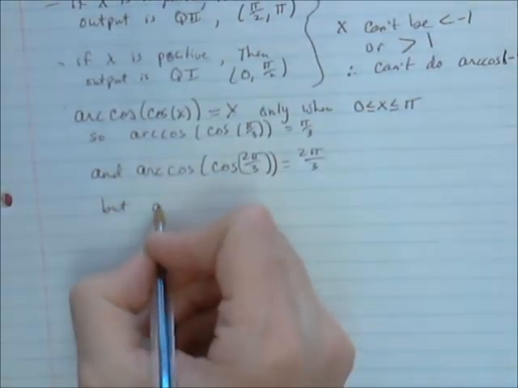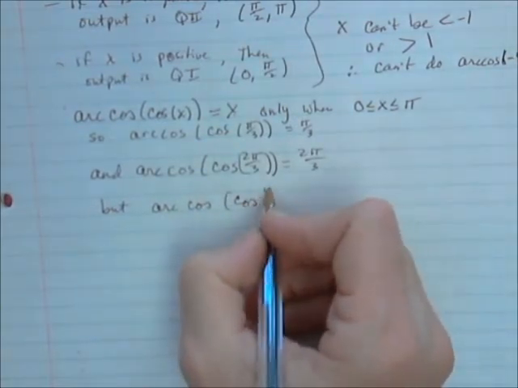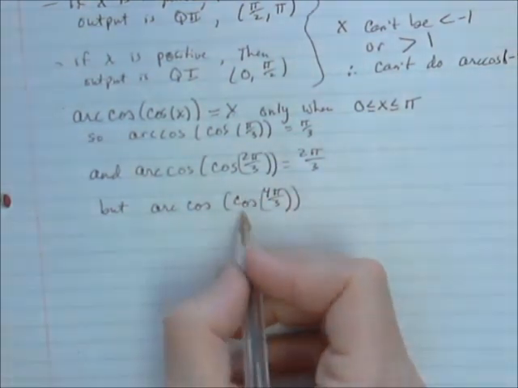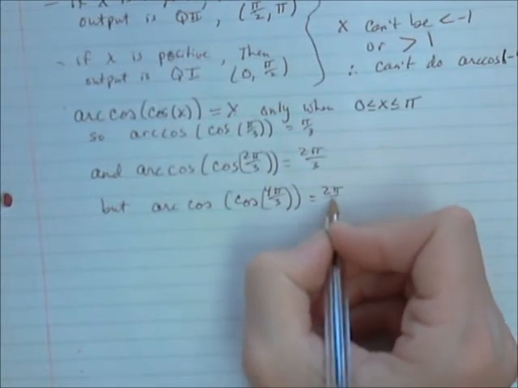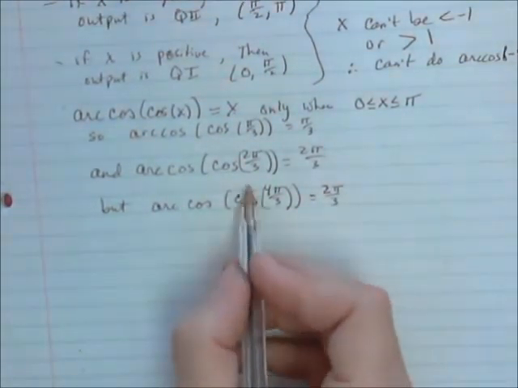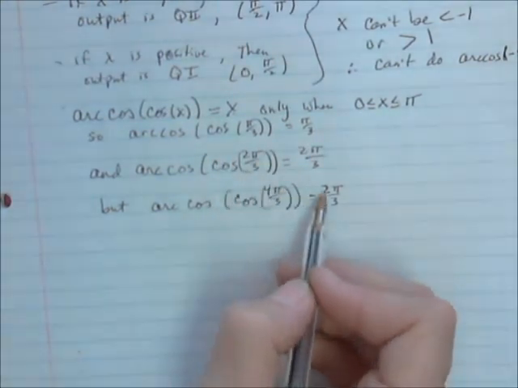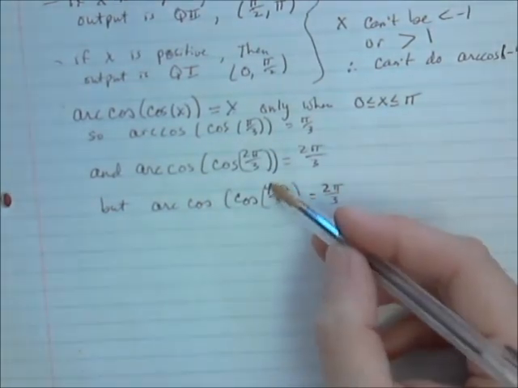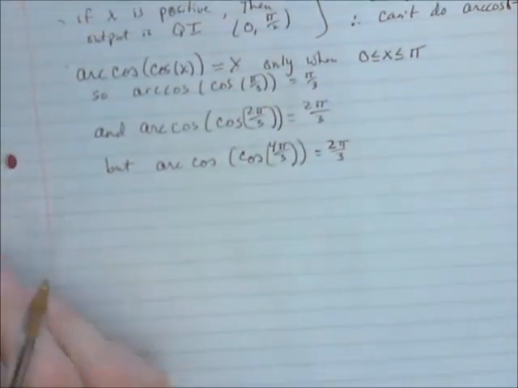But if you do an arc cosine of the cosine of, let's say, 4 pi over 3, the quadrant 3 angle, this would be a negative value. So this would evaluate into 2 pi over 3. I'm sorry, yes, 2 pi over 3. Because this value in this set of parentheses is the same thing as this value in here, so the output would be the same. And that's because the input 4 pi over 3 is outside of this range. All right?